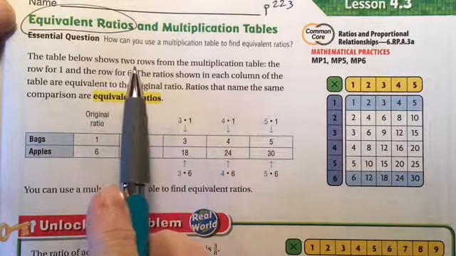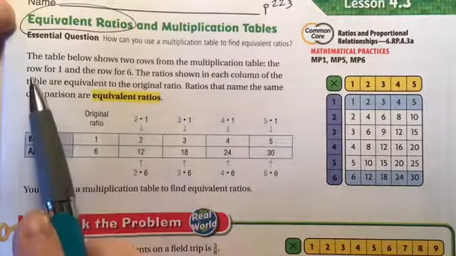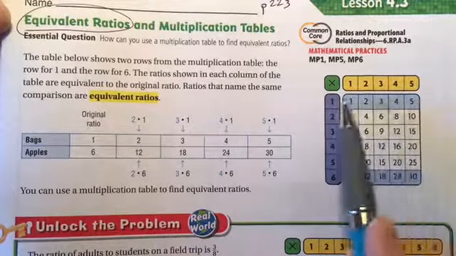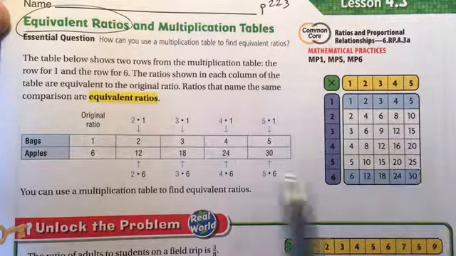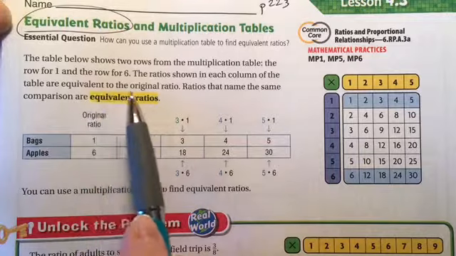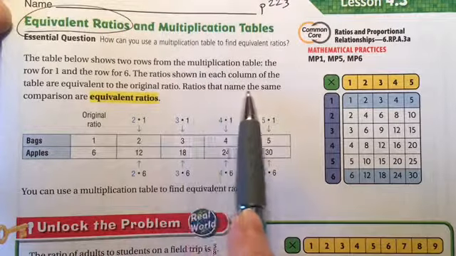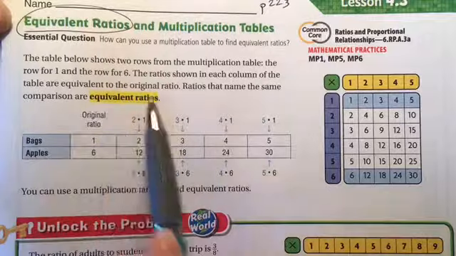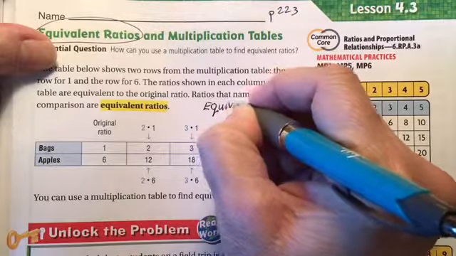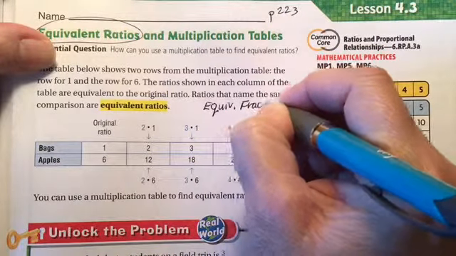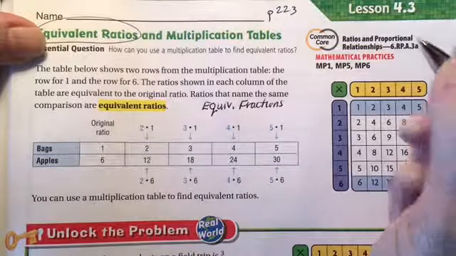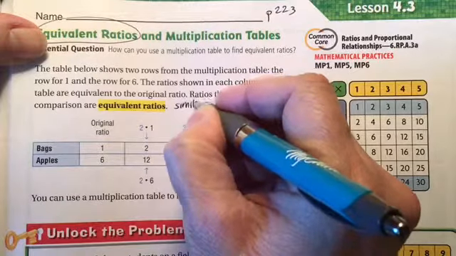So, essential question: how can you use a multiplication table to find equivalent ratios? The table below shows two rows from the multiplication table, the row for the 1 and the row for 6. They highlighted the row here for 1 and the row for 6. The ratios shown in each column of the table are equivalent to the original ratio. Ratios that name the same comparison are equivalent ratios. So again, think of equivalent ratios as very similar to equivalent fractions in that whatever you do to the top, you have to do to the bottom. They are similar, not exactly the same.